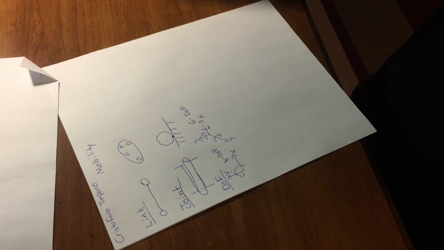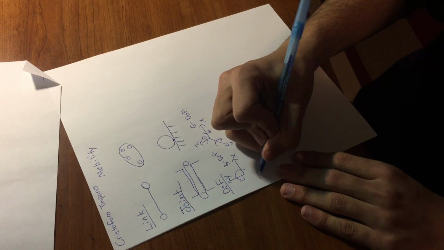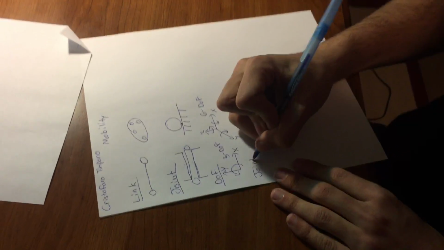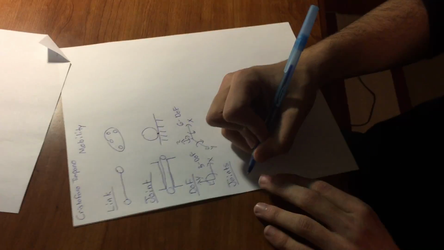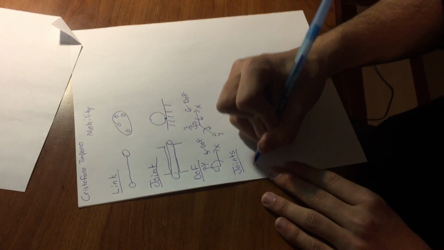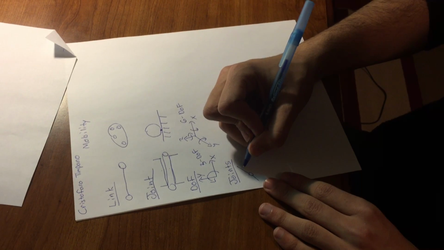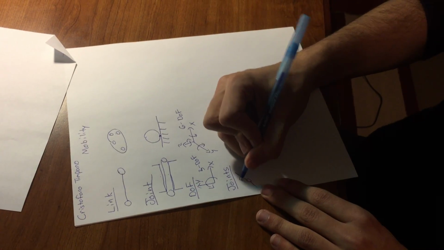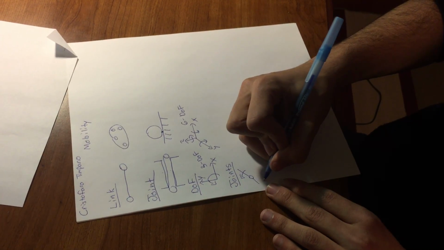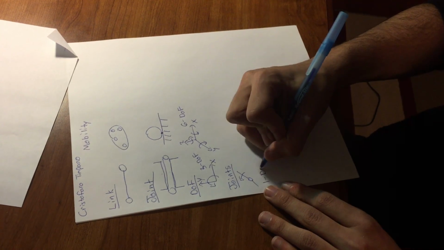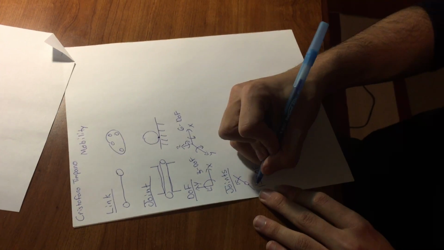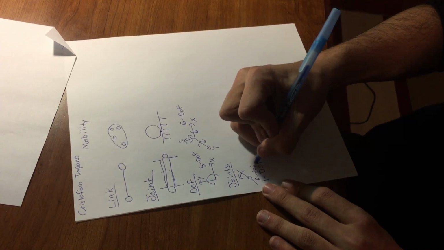So now I want to define a few of the most important joints. The first is the revolute joint, which is by far the most common, and this is a turning joint because it turns. It has 1 degree of freedom because it can only turn. This is also known as the R joint.